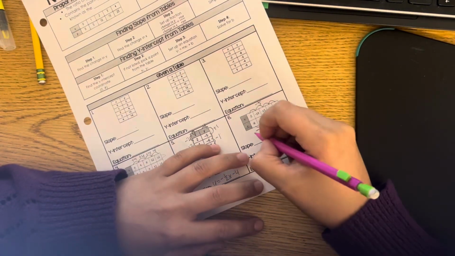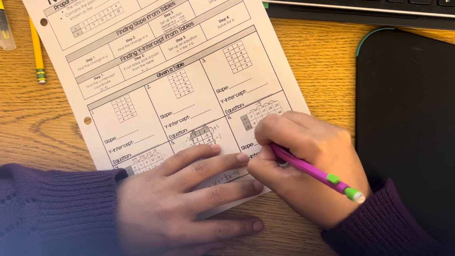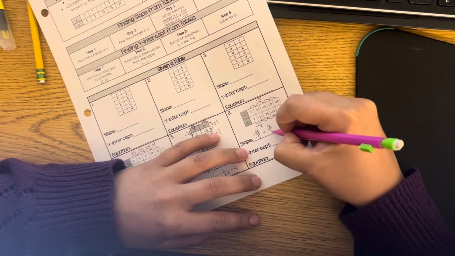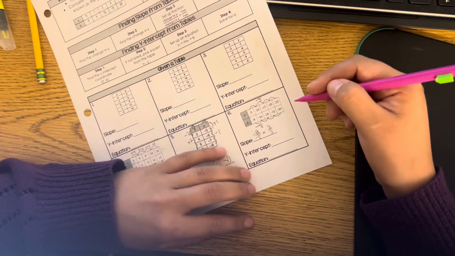Now, we still do y over x. This time it's -8 over -5. And a negative over a negative is a positive. And I can't simplify 8 over 5, so it's just 8 over 5.